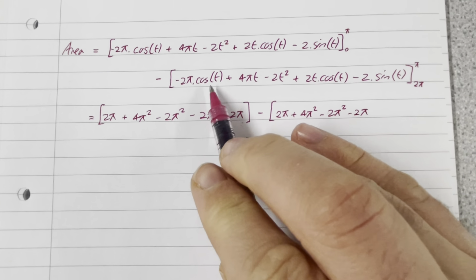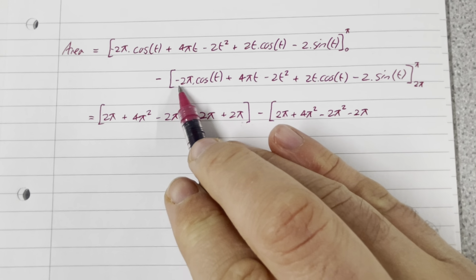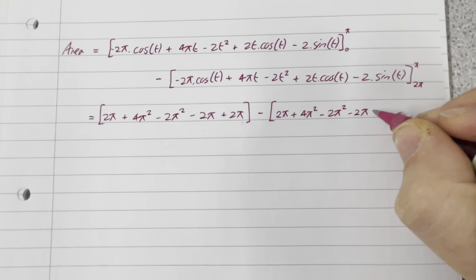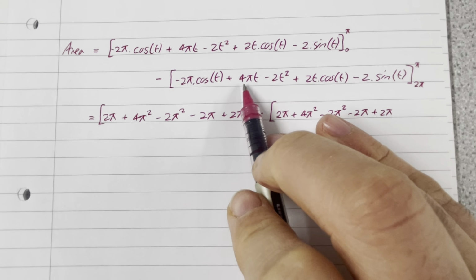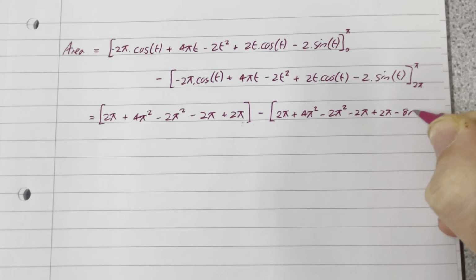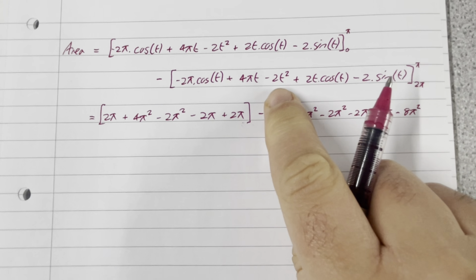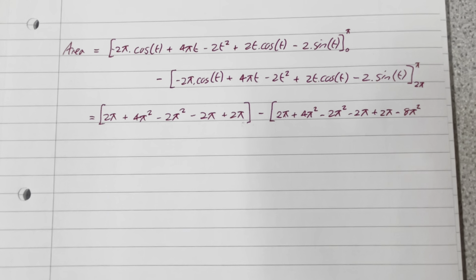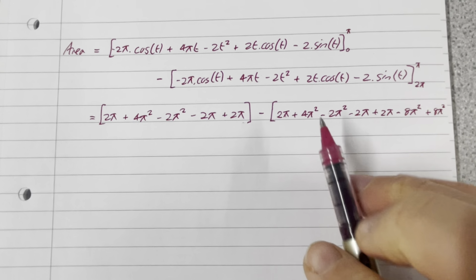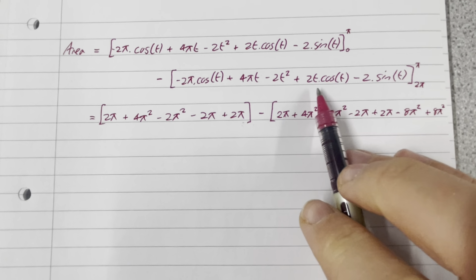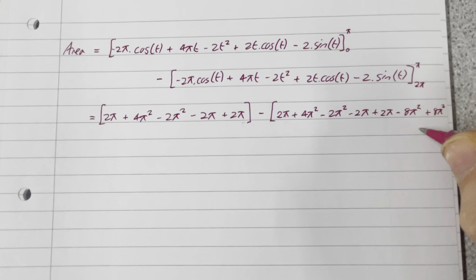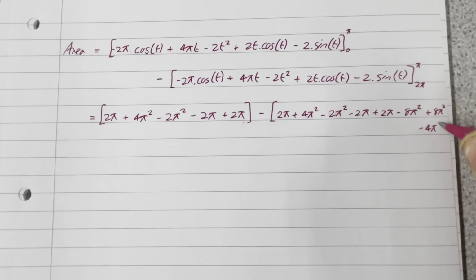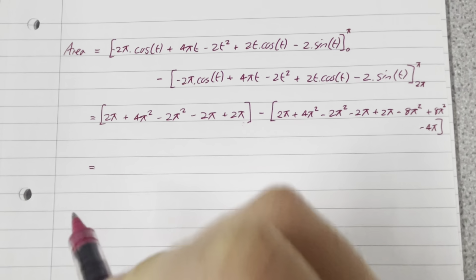And now plug in 2 pi, cos of 2 pi is 1, so that's going to be minus 2 pi, but I'm subtracting that, so plus 2 pi. Plug in 2 pi there, I get plus 8 pi squared, which is minus 8 pi squared. And then I've got plus 8 pi squared. Plug in 2 pi into here, that's cos of 2 pi, which is 1, so that's 4 pi, so I'm subtracting 4 pi. And then again, 2 pi into there, disappears. A lot to plug in there.